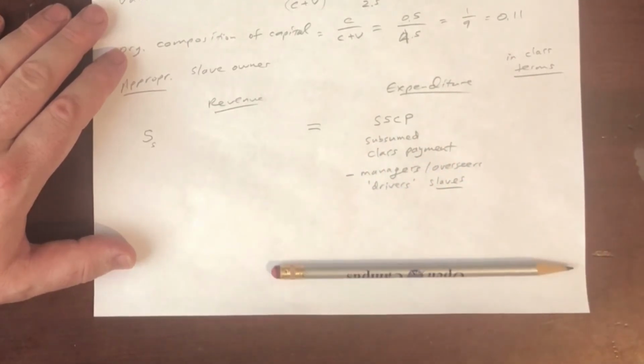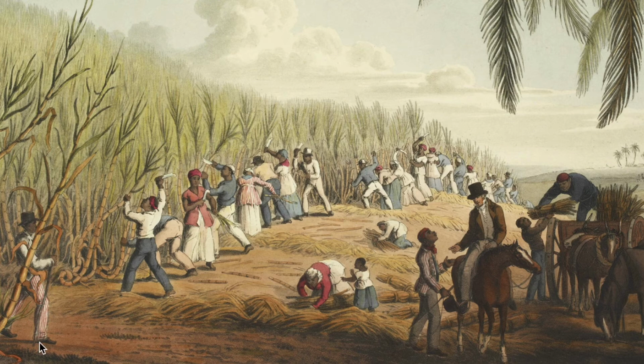Okay, so here's an example, right? I showed you this guy, right? So a person of African descent on a slave plantation like this is a slave. These are slave overseers, right? So they are not performing necessary and surplus labor. They're not cutting any cane themselves, right? They are ensuring the conditions of existence for the slavery to continue. And they have to be paid out of the surplus.